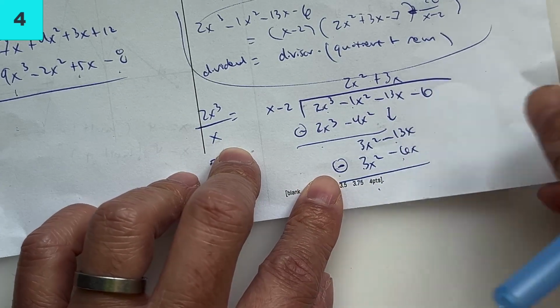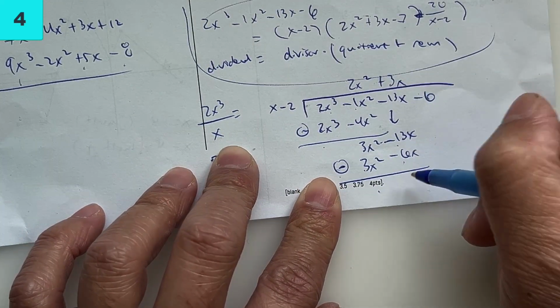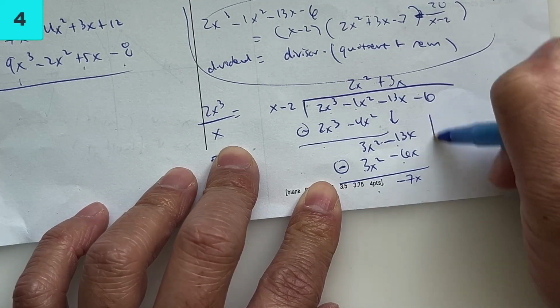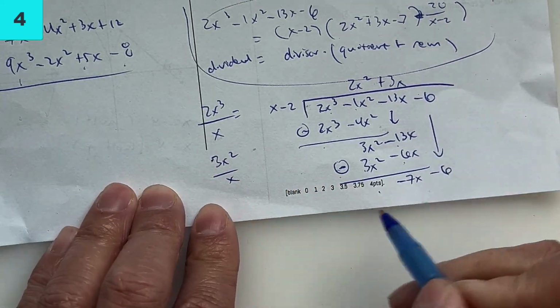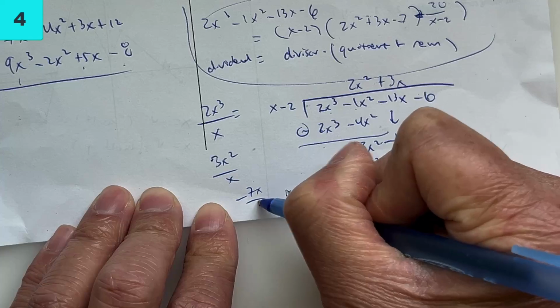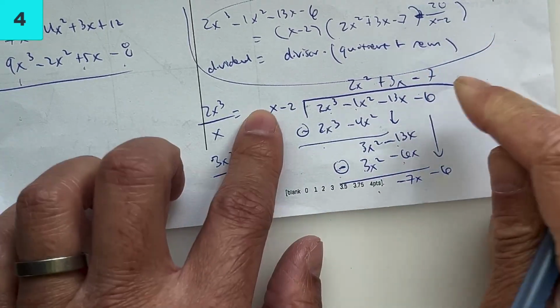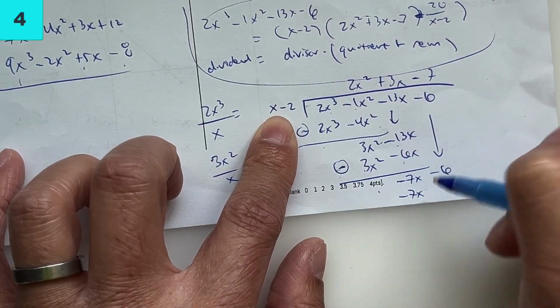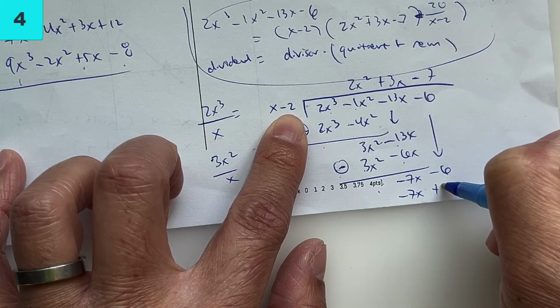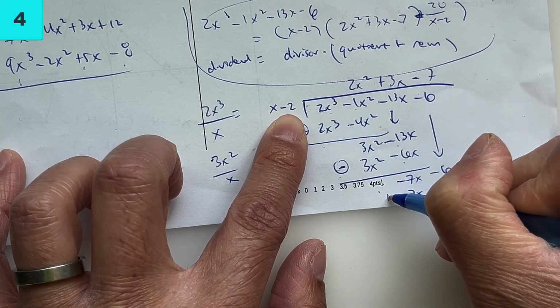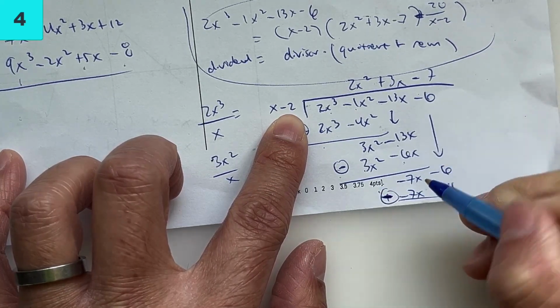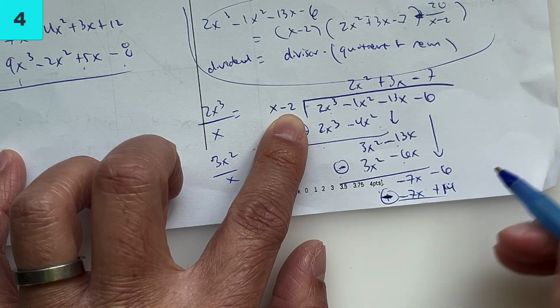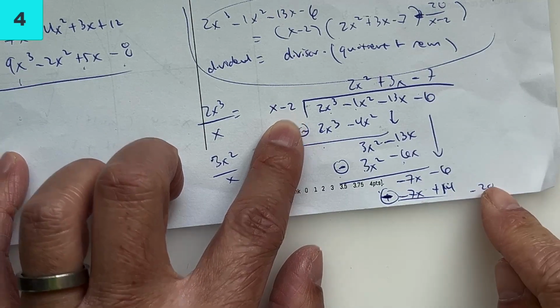If you get confused on that, use your calculator. That'll give us -7x. And then -7x divided by x will give us -7. So this would become -7x plus 14. Subtracting, this would equal 0, and then that would equal -20 as your remainder.